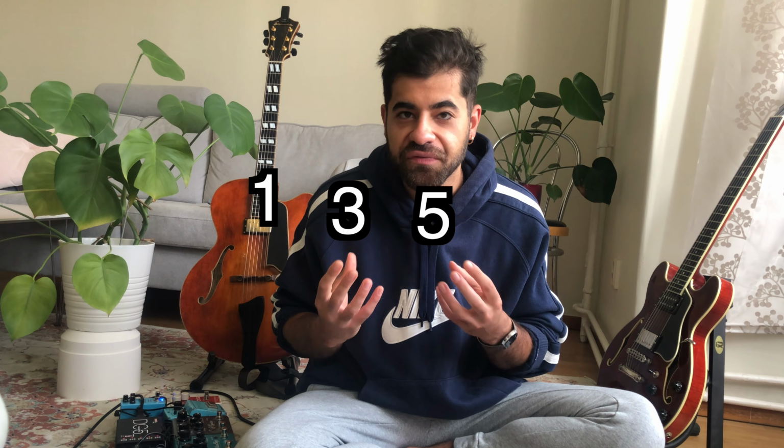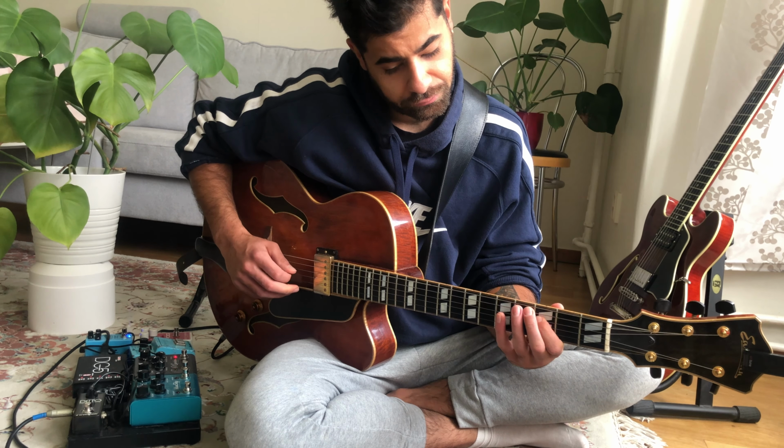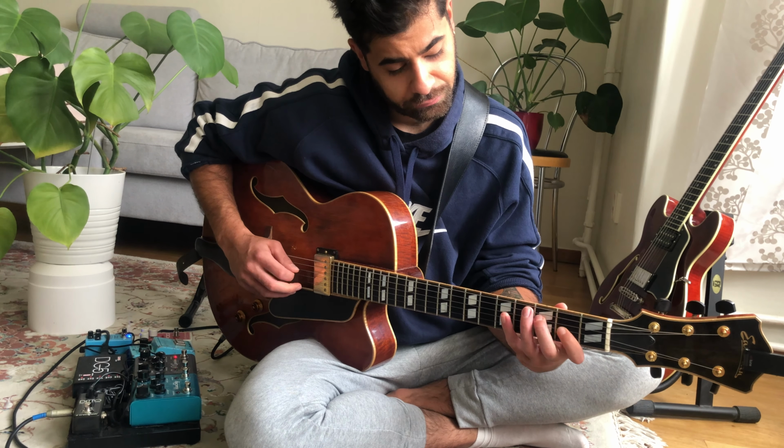Now an altered chord, imagine we stack it the same way. This time we're stacking the root, the third, the fifth, the flat 7, and the 9th. So in this case, let's think of a G9 for the sake of explaining how the altered chord works.